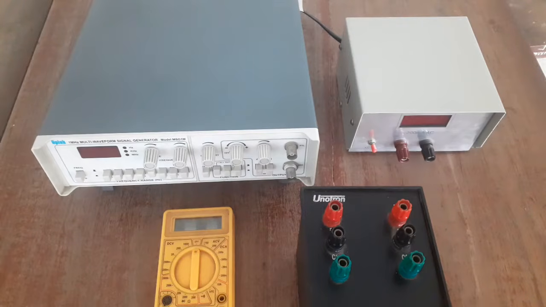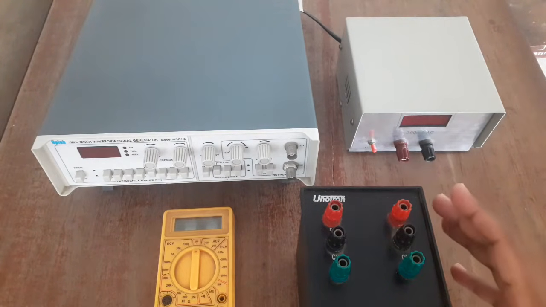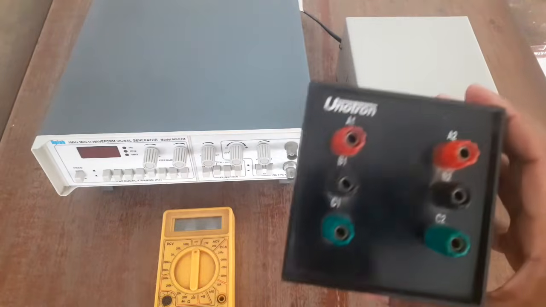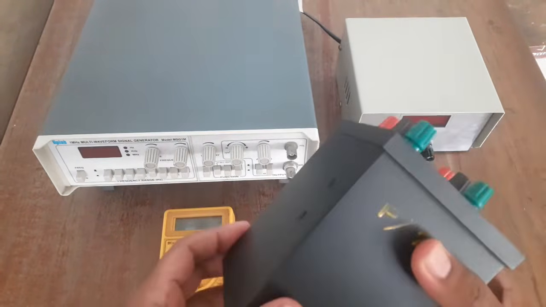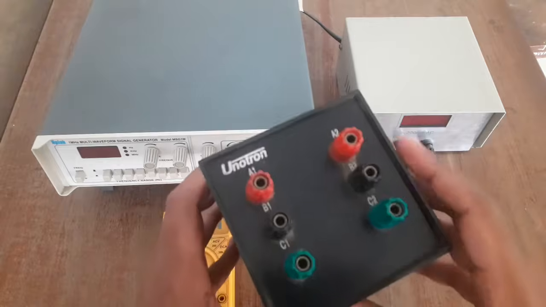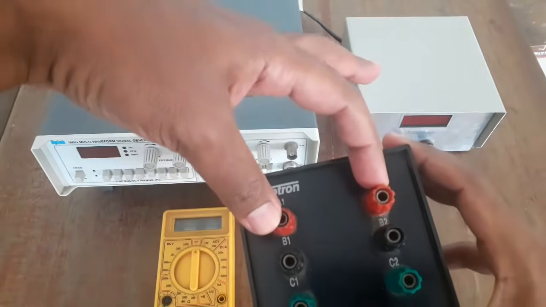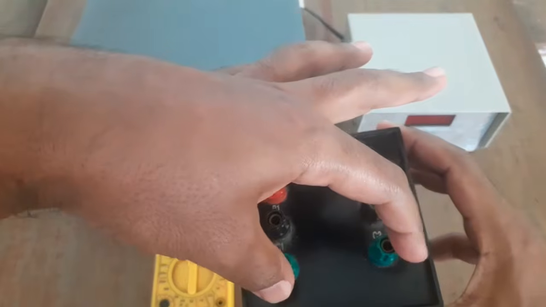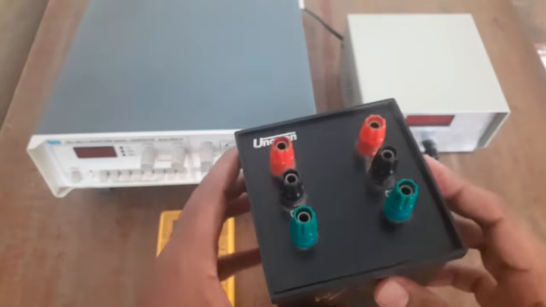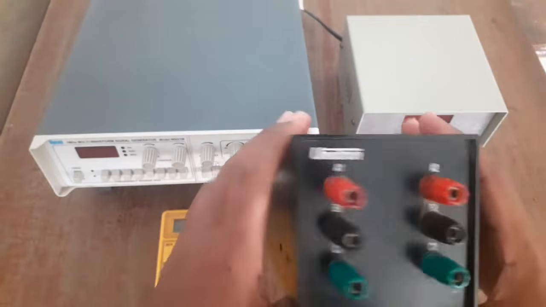Hello everyone. These are the apparatus for the black box experiment. This is what we call a black box, and there are three components inside this box. Each component is connected across each one of these two terminals, and the components are inside. Our job is to find out which component that is.